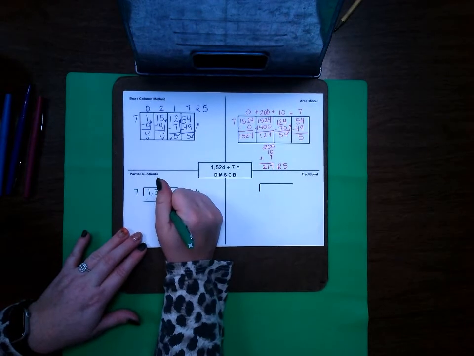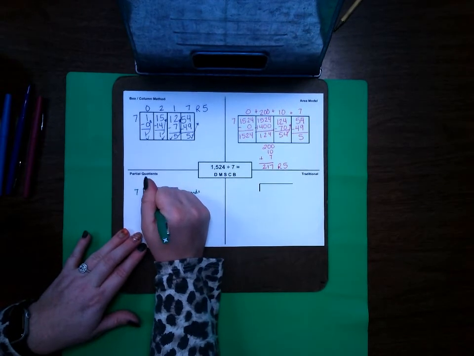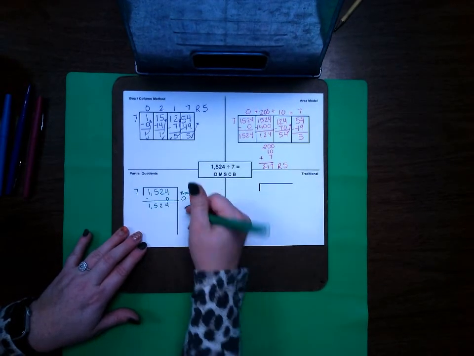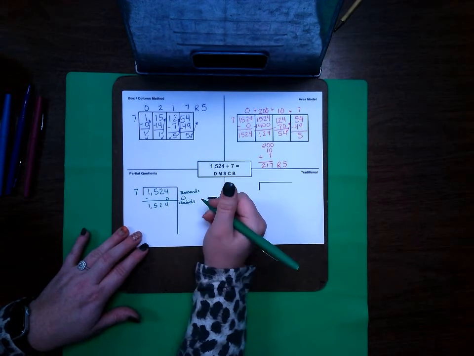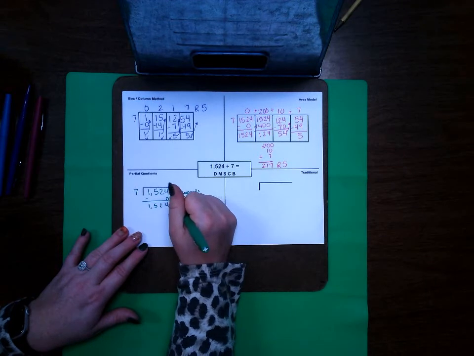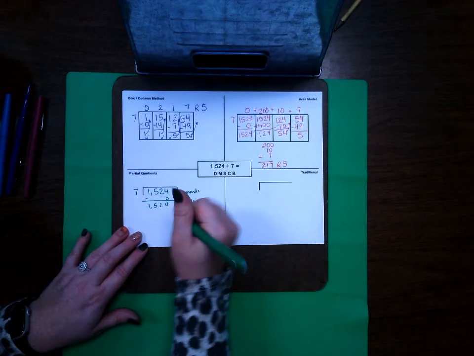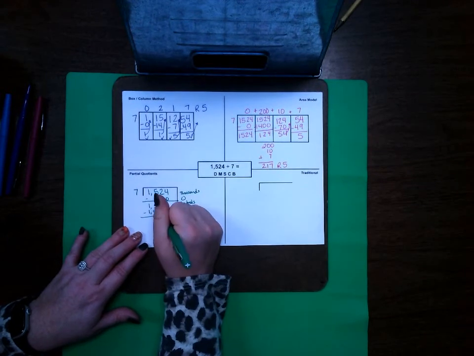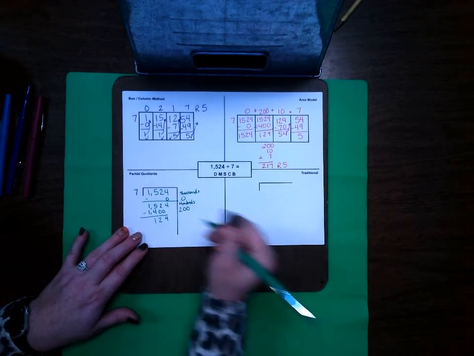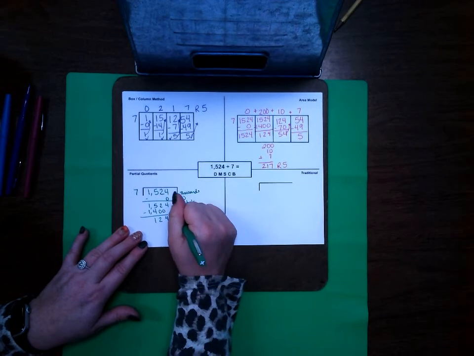Subtract, and I still have 1,524. Then I have my hundreds. We know that 200 times 7 is pretty close, so I'm going to do 1,400. Got 4, 2, 1, so I've got 124 left.